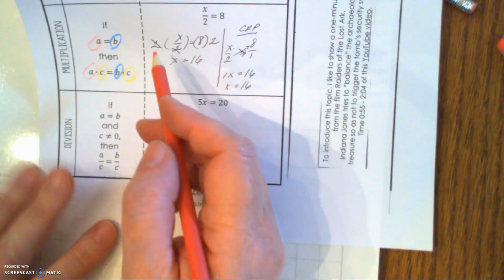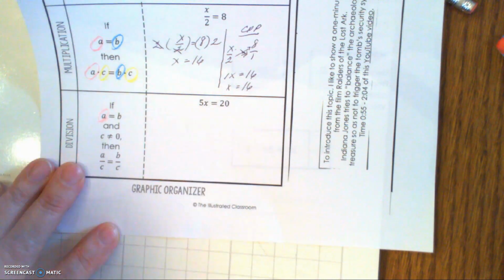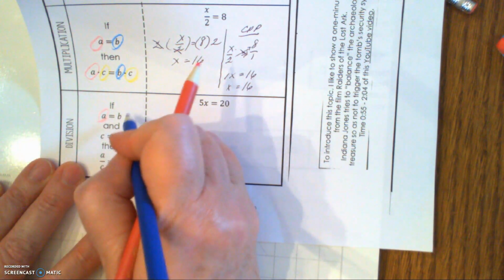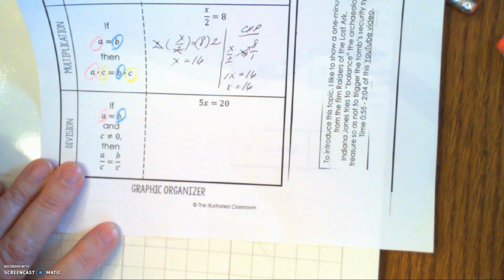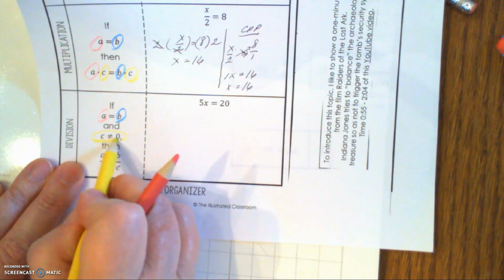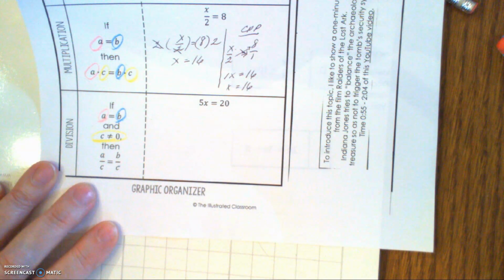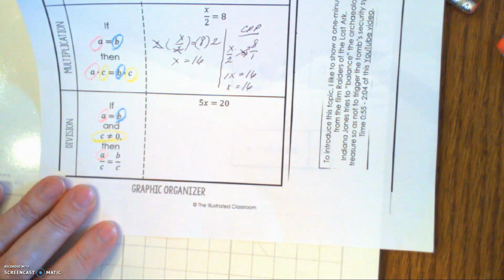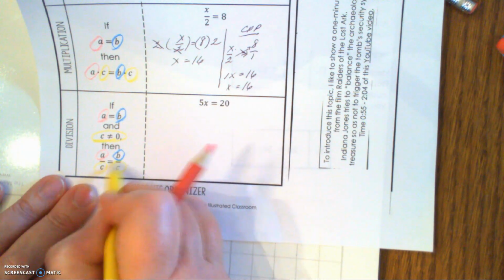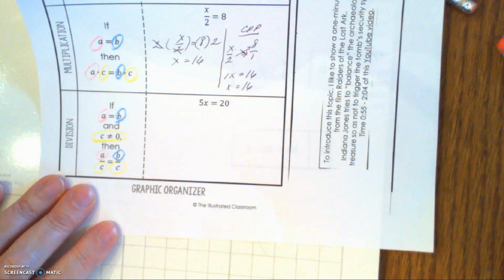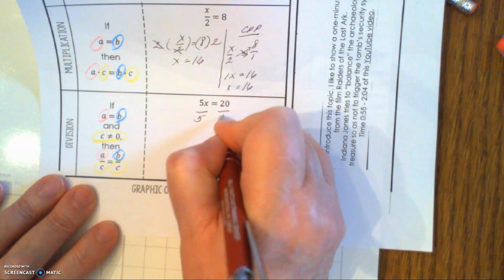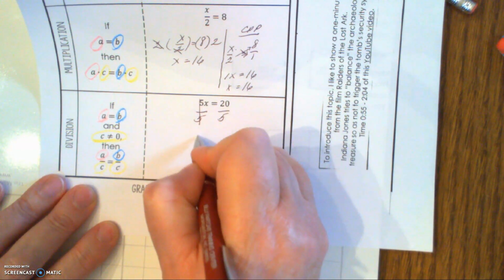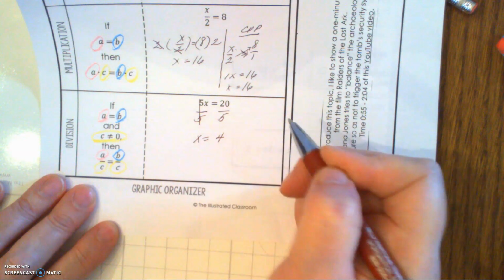Okay? Then with division, if A equals B, and C does not equal 0, then we know A divided by C equals B divided by C. Okay? So here we have 5x equals 20. We're going to divide both sides by 5. These cross out, and x equals 4.